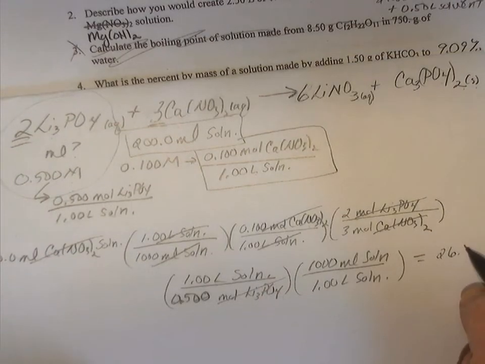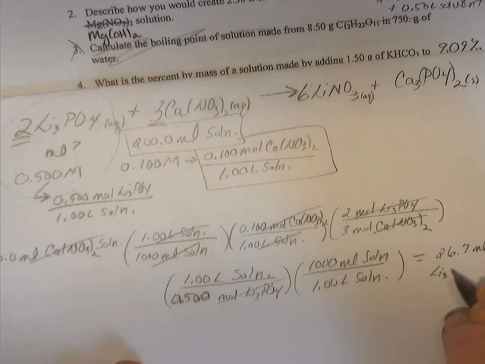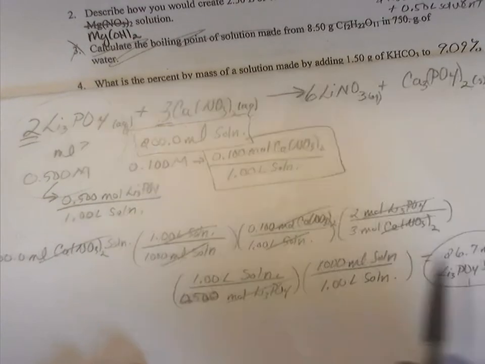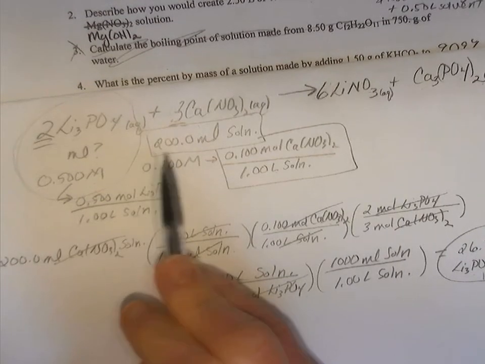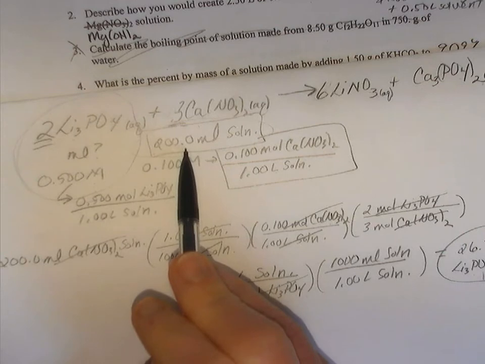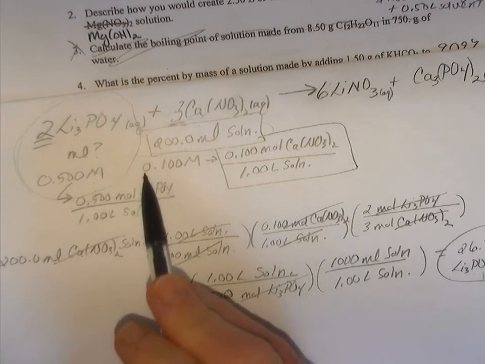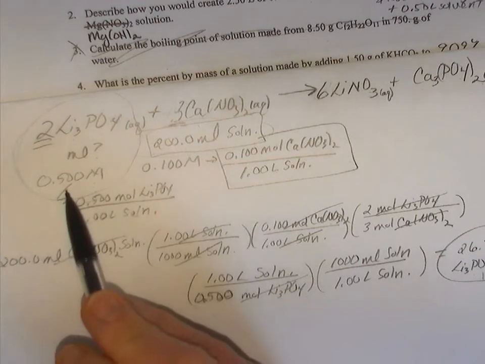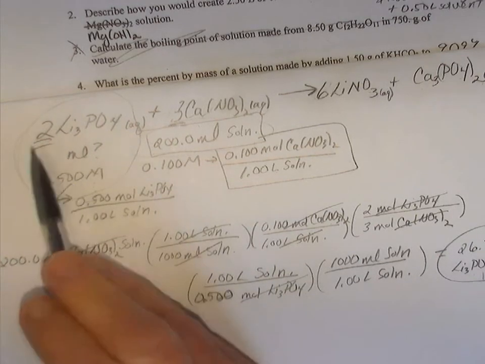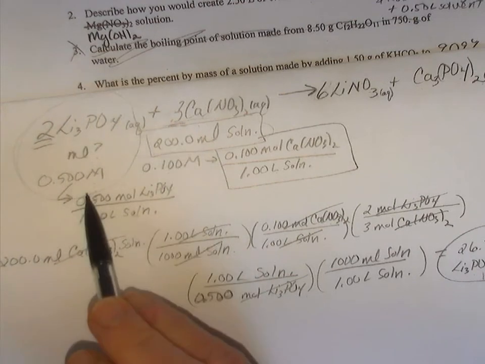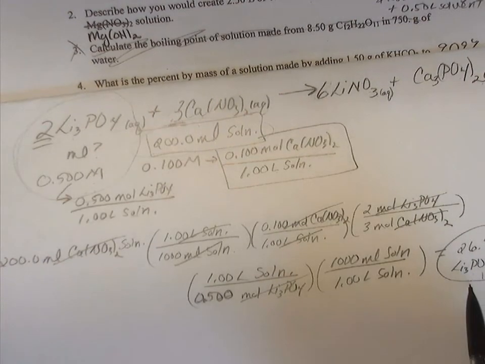So 26.7 milliliters of the lithium phosphate solution. Now, is that reasonable? Okay, wow, I'm reacting 200 mLs of the calcium nitrate. But look at its concentration, 0.1. This is 5 times more concentrated. So even though we have not a 1-to-1 mole ratio, that definitely is a reasonable answer.